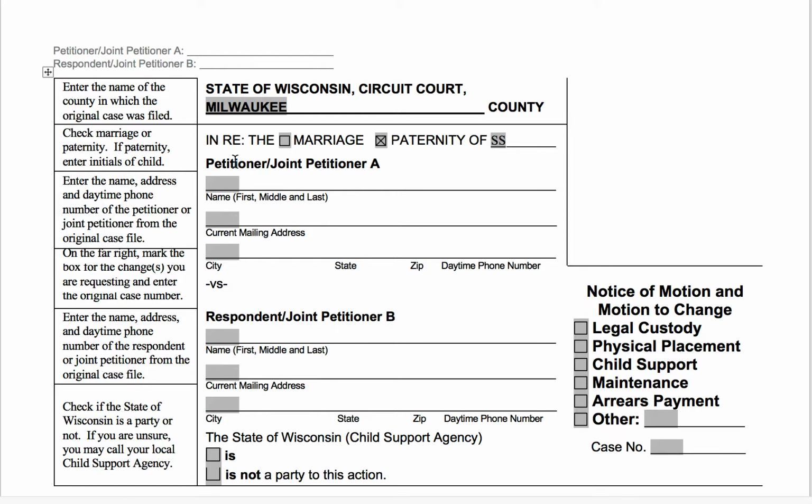This next part wants to know who the petitioner was in the original case. That isn't necessarily the person who's asking for something with this form. It's whose name was first on the original case. In a divorce case, that is going to be the person who filed for divorce originally. If you and your spouse filed your divorce as joint petitioners, then it's going to be whoever's name was listed first on the joint petitioner A line of that original petition that you filed in your divorce.